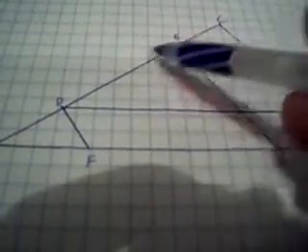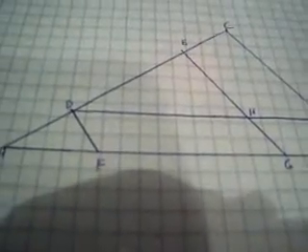So as ED is to DA, this is to this, so is GF to FA. And this is by Euclid Book 6, proposition number 2.